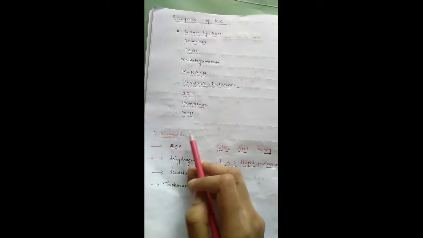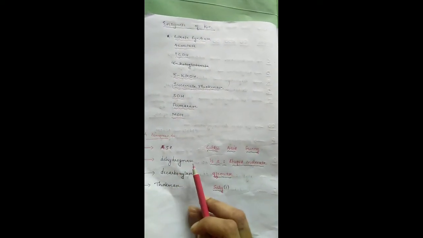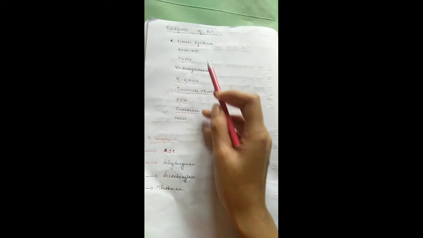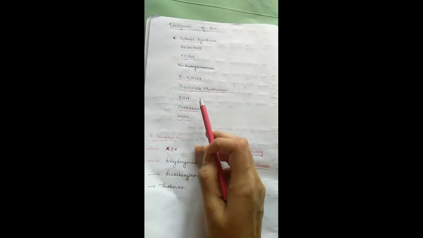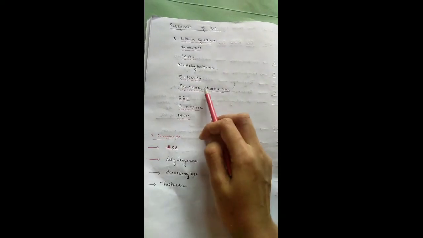Once again, we have four compounds. These enzyme names end with ase: citric acid funny. Citric for citrate synthase, acid for aconitase, and funny for fumarase. In case of dehydrogenase, we have isocitrate dehydrogenase, succinate dehydrogenase, alpha ketoglutarate dehydrogenase, and malate dehydrogenase. In case of decarboxylation, we have oxalosuccinate, and in case of thiokinase, the silly one, we only have succinate thiokinase.